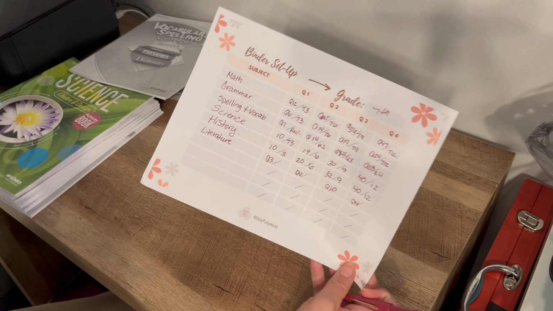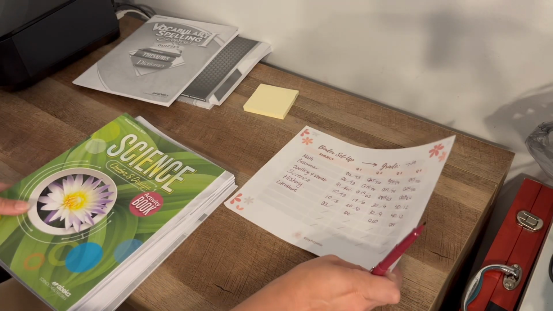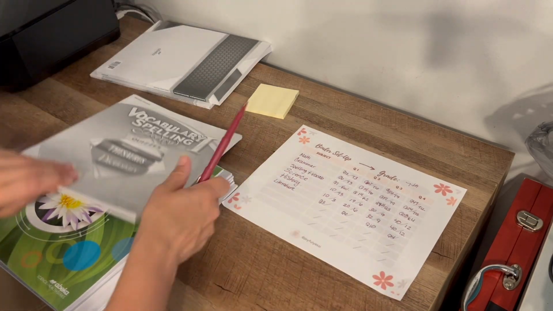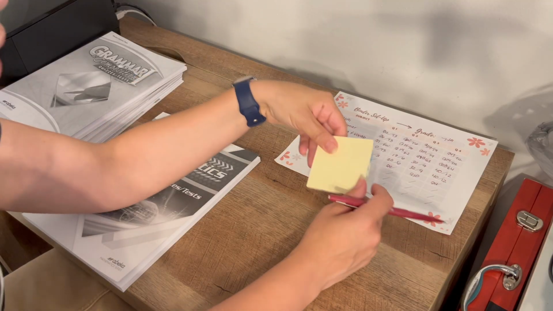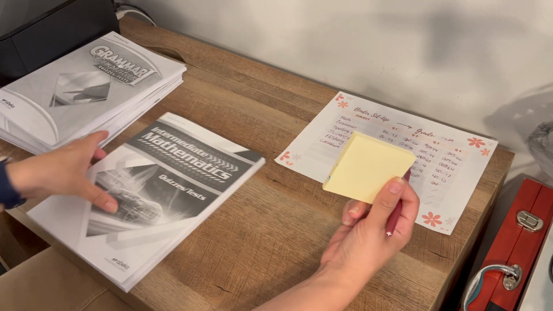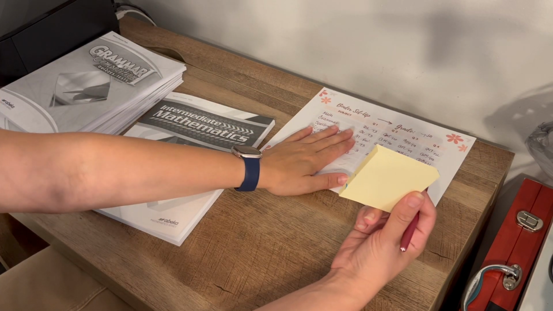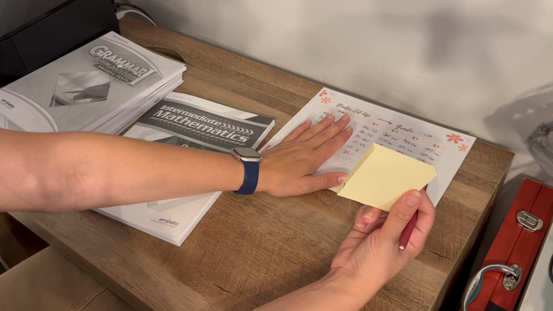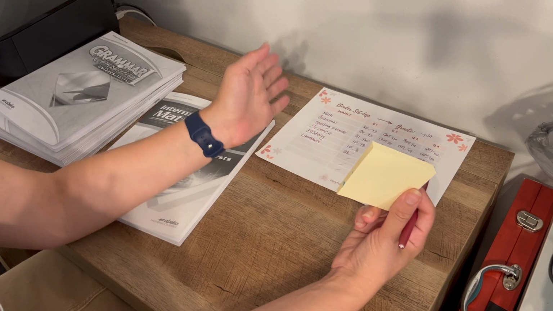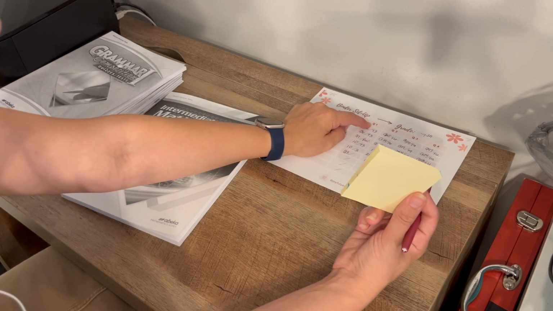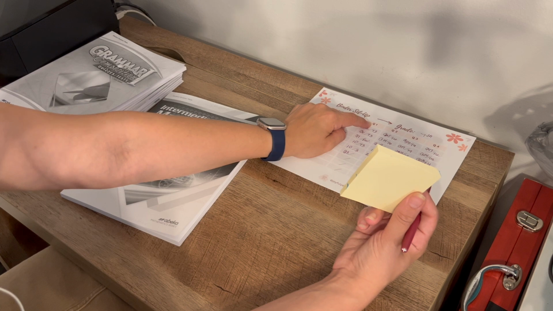So now I'm going to go in here and I am going to start tagging my workbooks. The way I do this is that I tag my book for the entirety of the year. I typically don't tag for quarter 1 because quarter 1 starts on the first page, but I do tag the end of quarter 1 and I label that quarter 2 because that's when the second quarter is going to start.